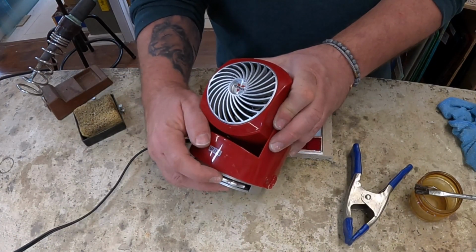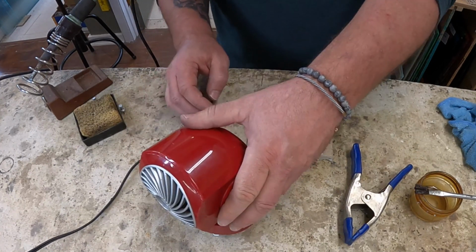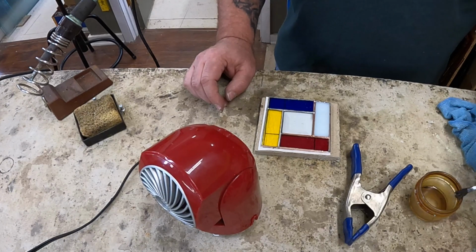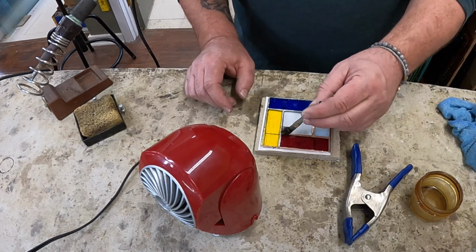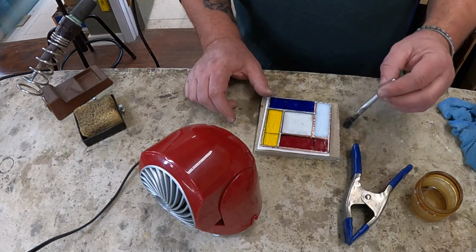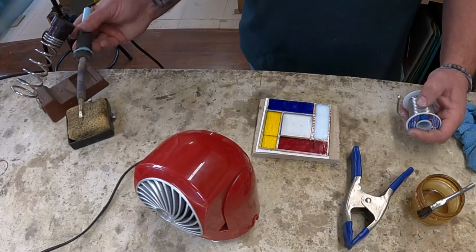Now it's time for soldering. Soldering is when you melt the metal between the pieces and it makes them stick together. He takes a special chemical called flux and puts it on the metal where he's going to be doing the soldering.